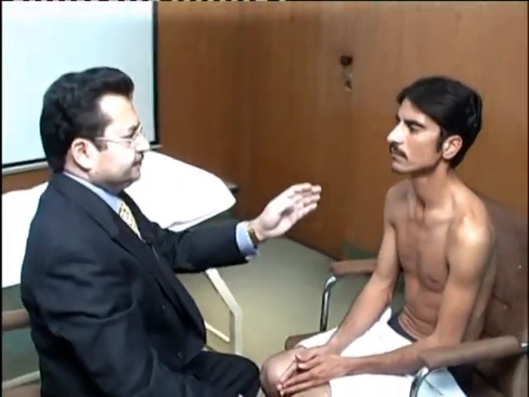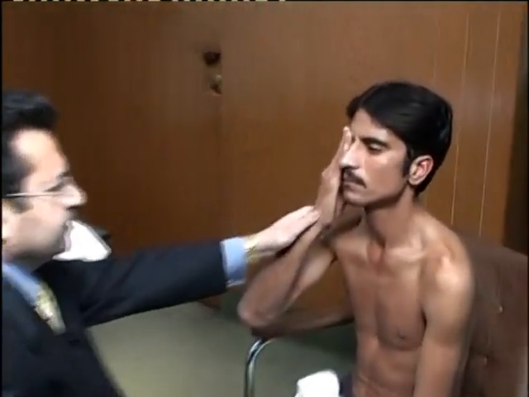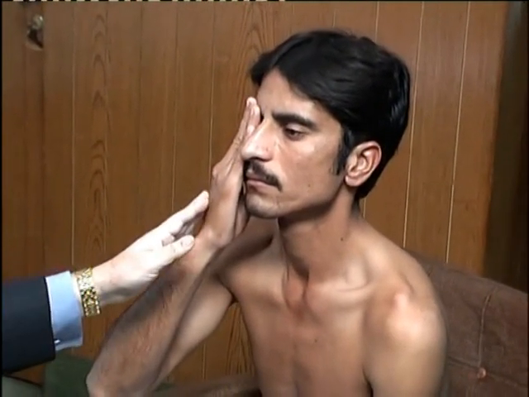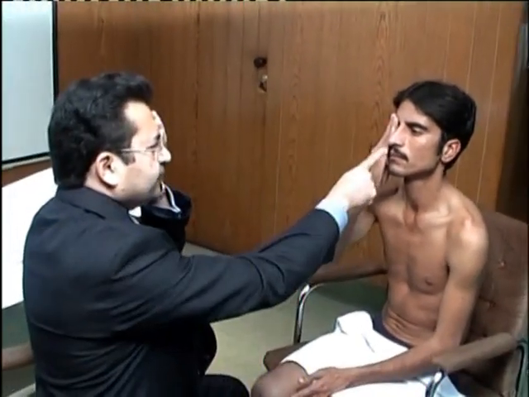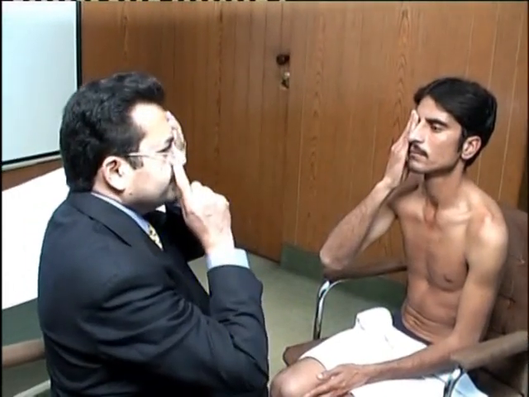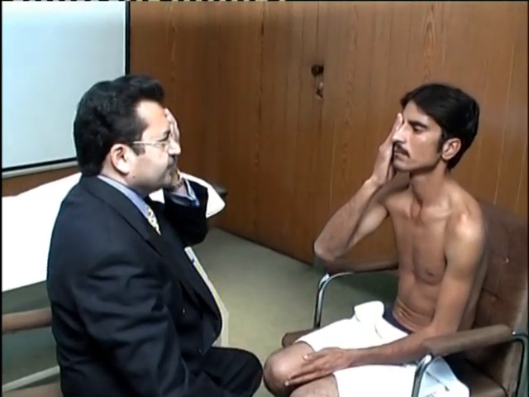The subject is asked to close one of his eyes and the examiner also closes his. If the subject closes his right eye, the examiner will close his left eye and the subject will look into the examiner's right eye with his left eye. The examiner makes sure that his field of vision is normal.